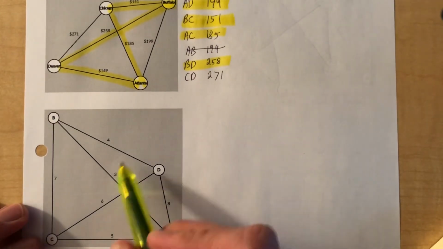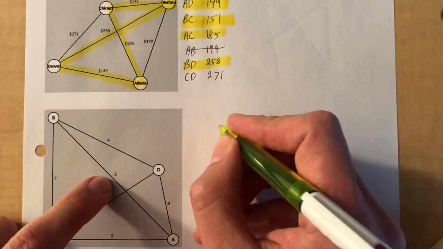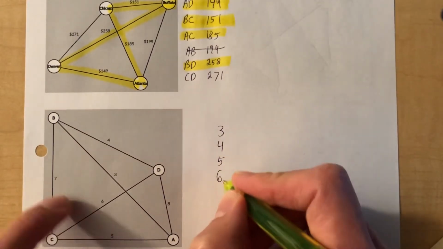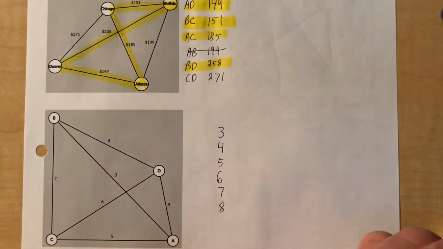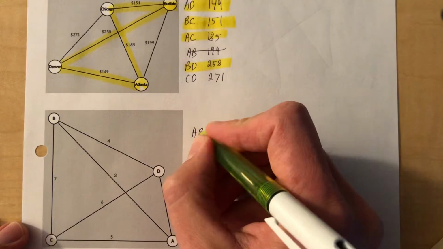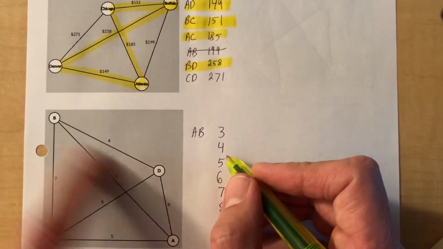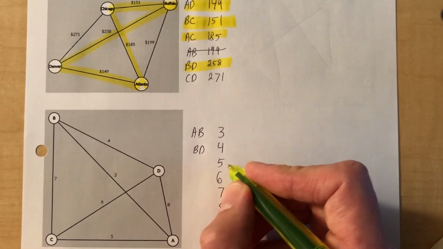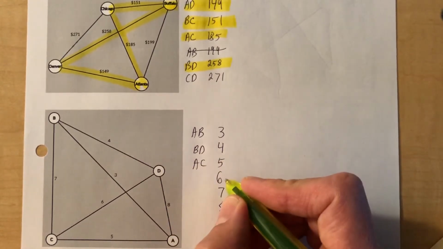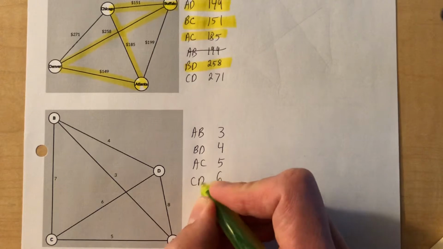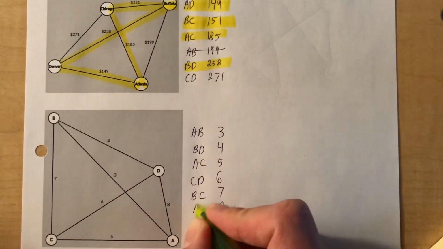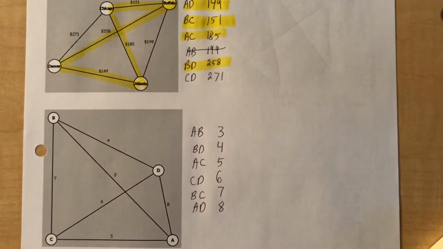And we're going to have shortest to longest, 3, 4, 5, 6, 7, and 8. That was easy. And we'll put the sides listed with that. So the 3 is AB, and the 4 is BD, and the 5 is AC, the 6 is CD, the 7 is BC, and 8 is AD. All right, fantastic.